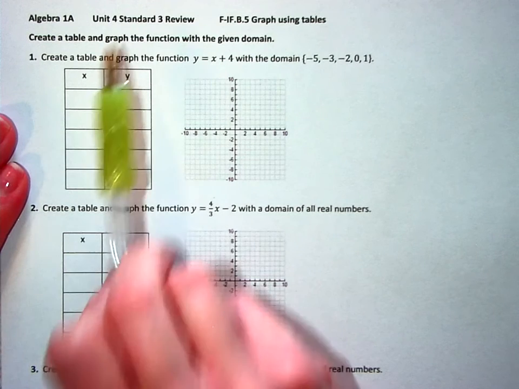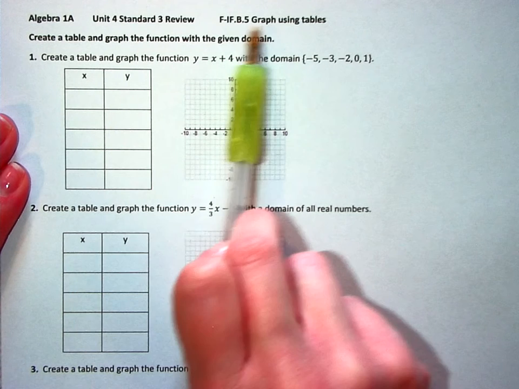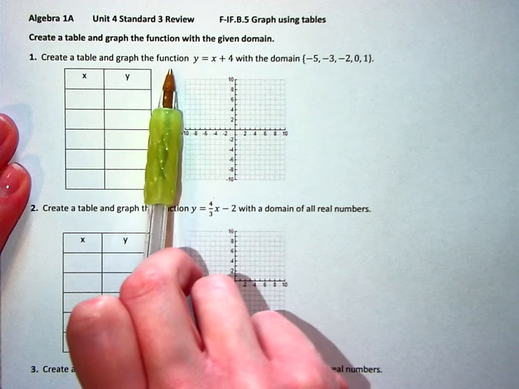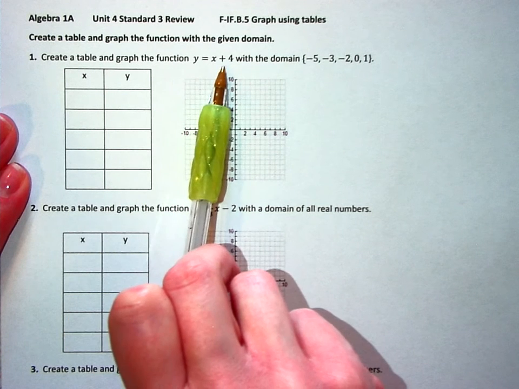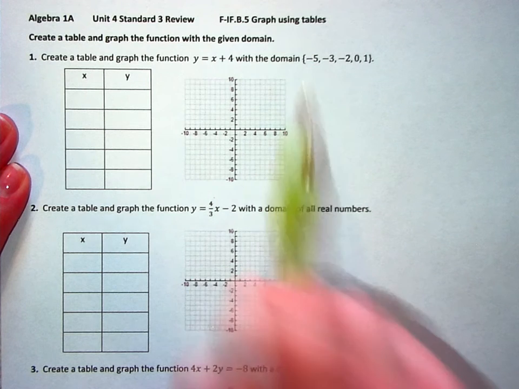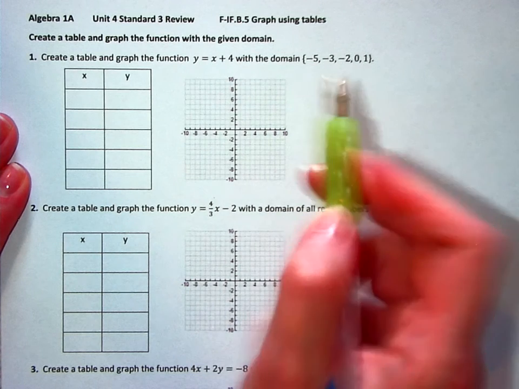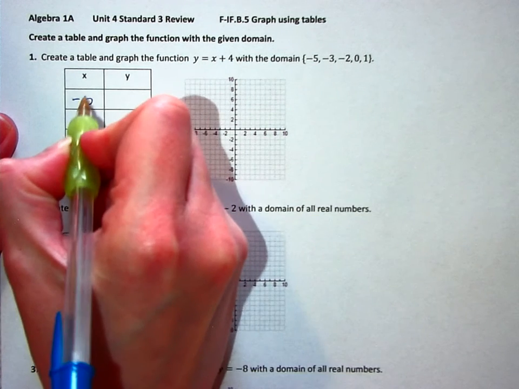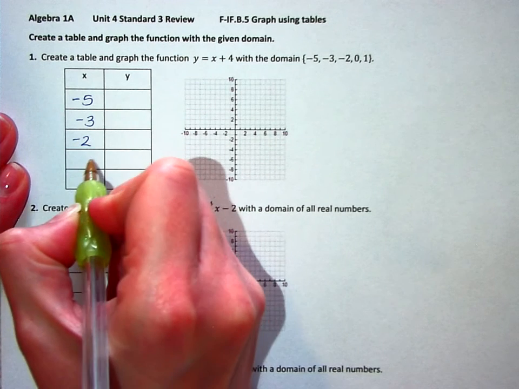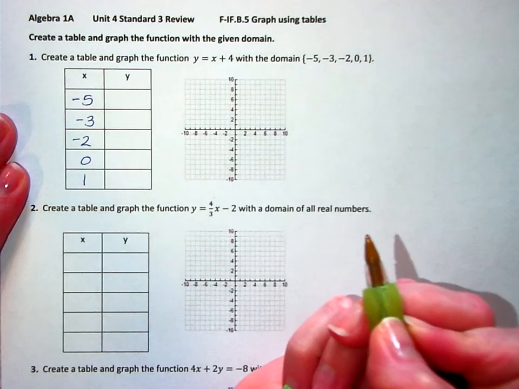This is Unit 4, Standard 3 Review, Graph using Tables. Create a table and graph the function y equals x plus 4 with the given domain -5, -3, -2, 0, 1. So the domain, those are your x values. So in your table, we'll put -5, -3, -2, 0, 1.